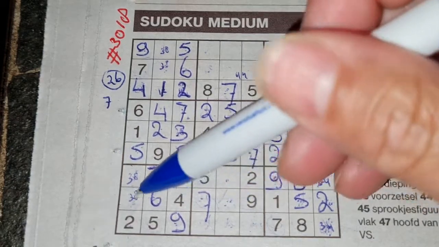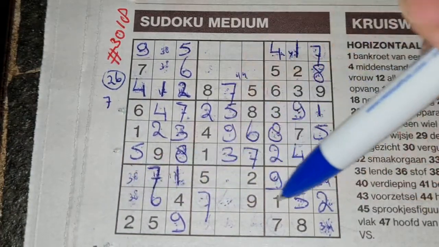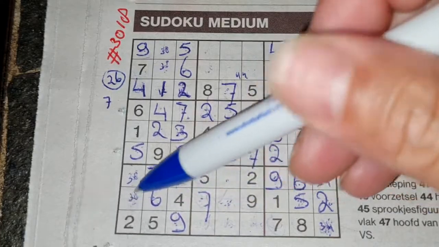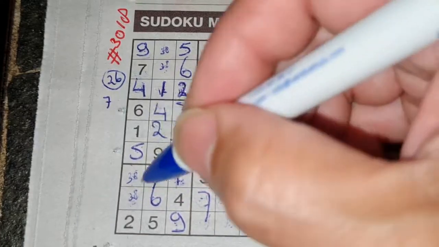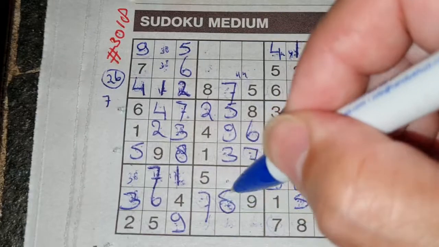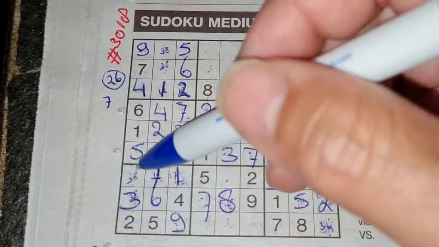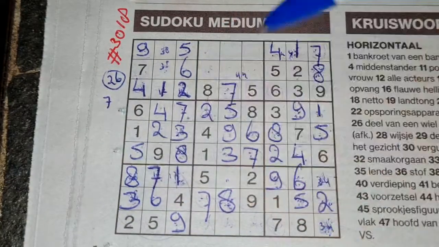Then 2 numbers left in this row for numbers 3 and 8, 3 and 8. We see here 3, no 3 there. 3 should be here, and 8 goes there. 1 number left in this big square for the number 8.